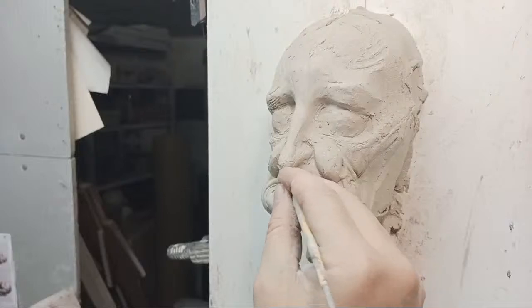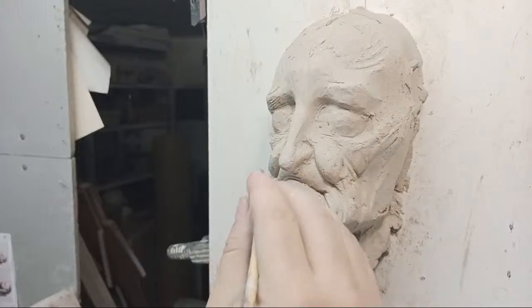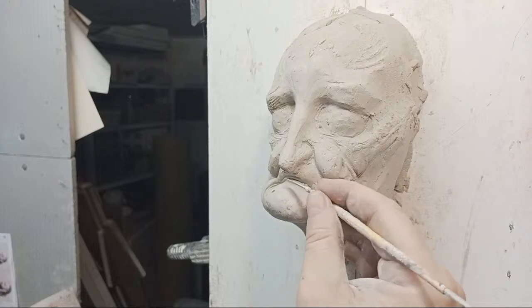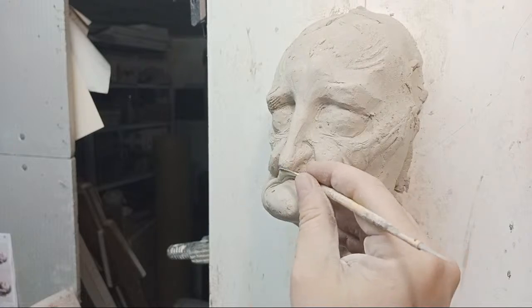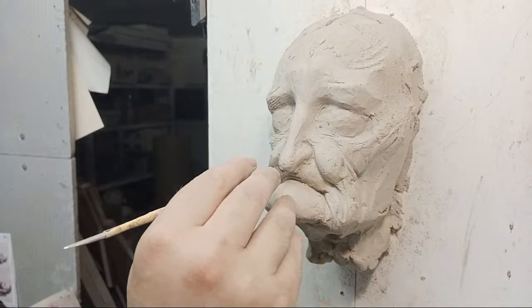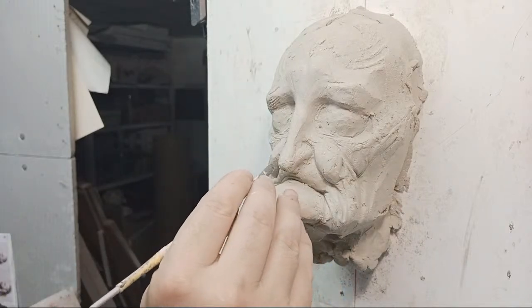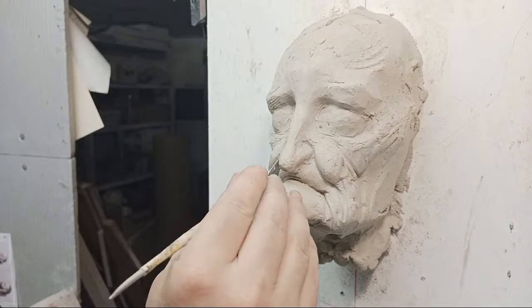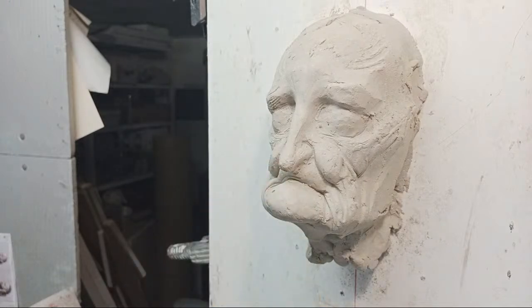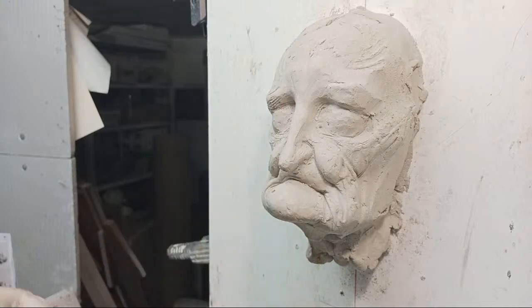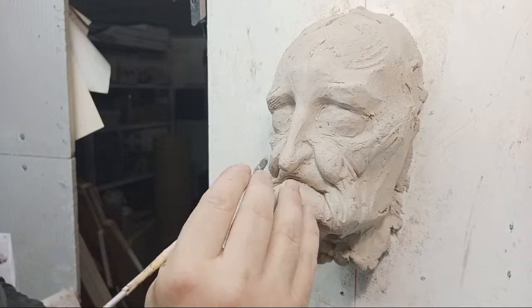Hi, hello everybody. Well, we are going to continue with this sculpture. I haven't touched it since the last time. I wanted to finish it in one session, but it was impossible because I got stuck with the ice. I didn't find a solution for the ice. So let's see if I can solve it today. I hope so.